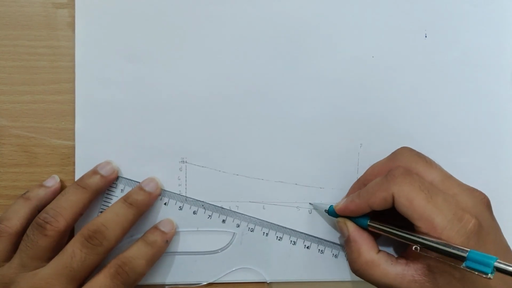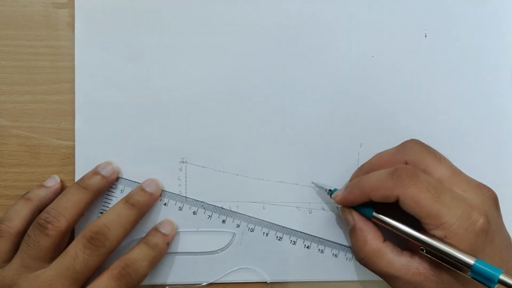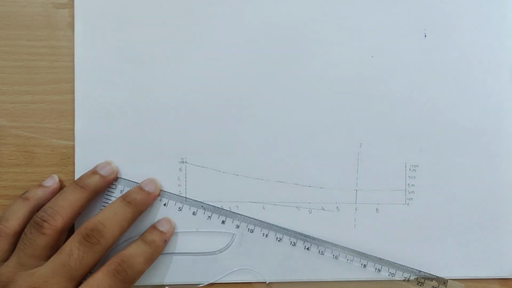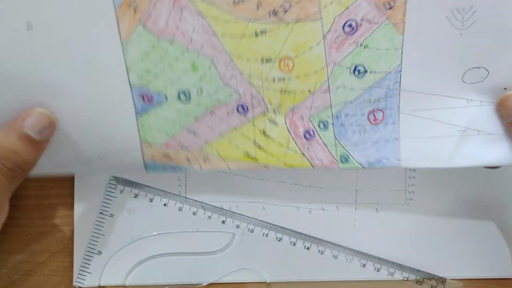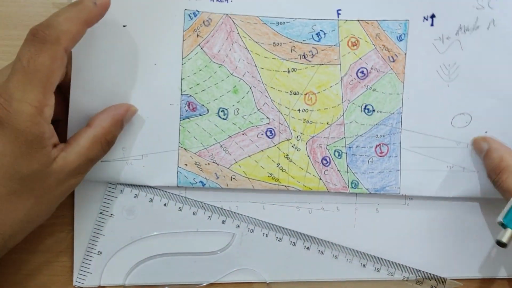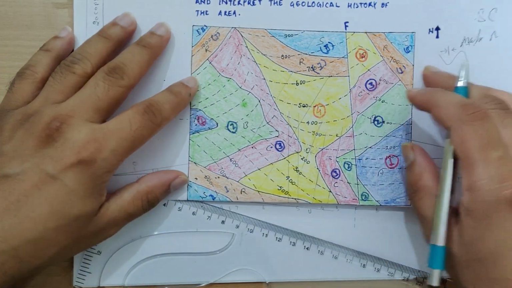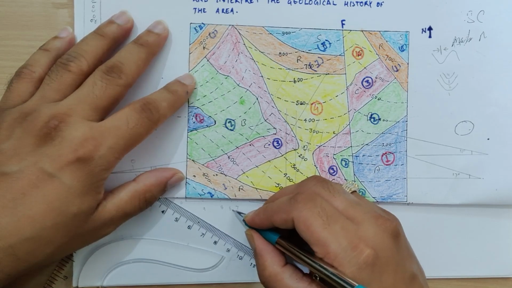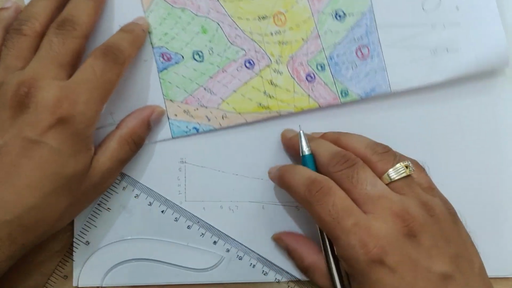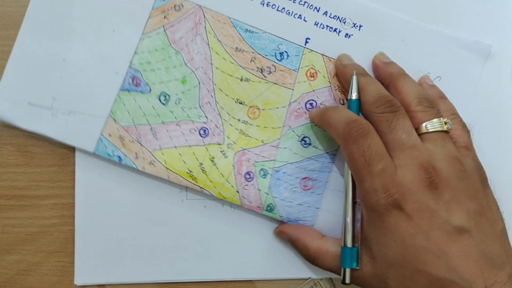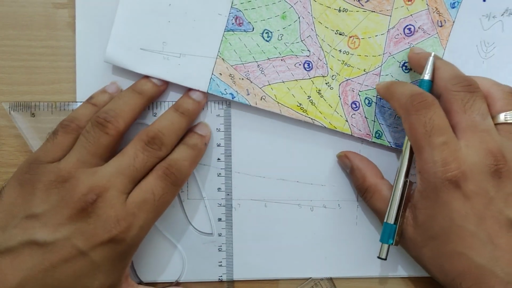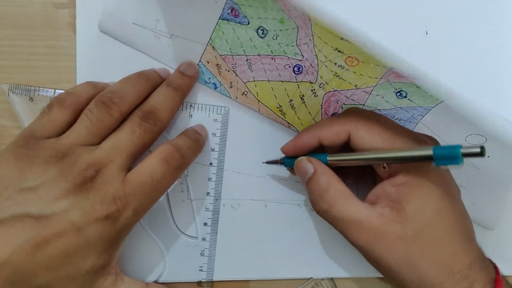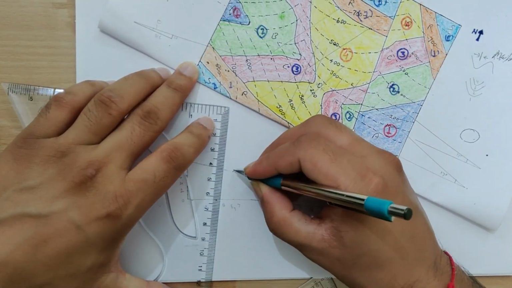Now we can project these points above onto the profile. So this is unconformity, it will come here. And after the unconformity, let's see where is the younger bed. So here is unconformity and here is our younger bed sequence. I'm writing y for that. So we can project this bed as well. They will be following the similar trend because they belong to younger sequence. So here is the younger sequence bed.